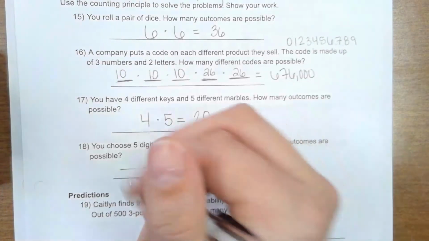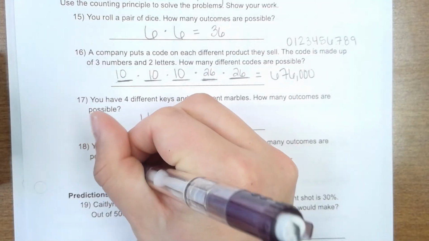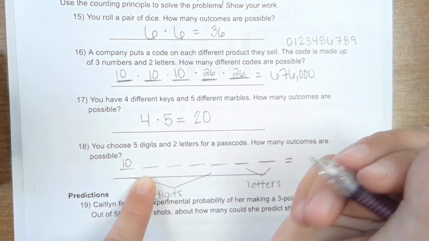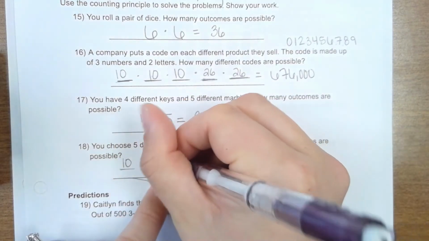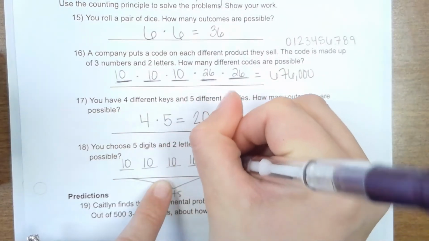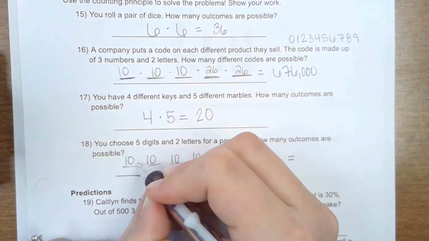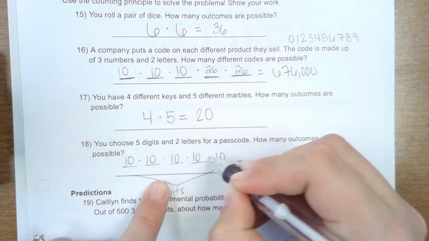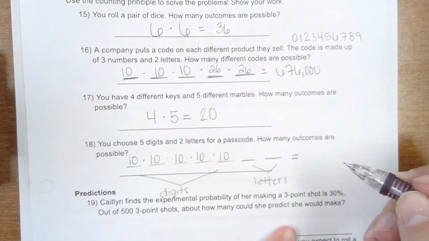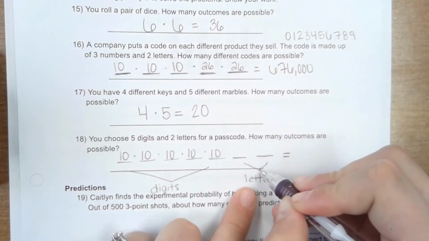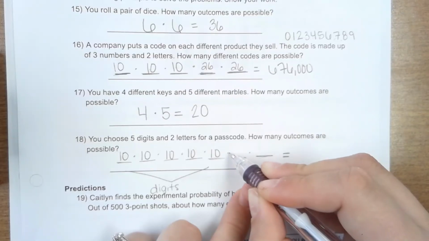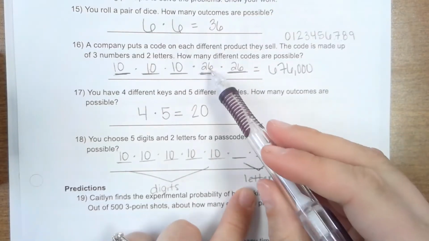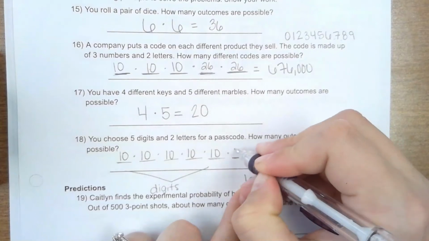There were 10. So for my first digit, I have 10 different possibilities I can choose from. For my second digit, I have 10 I can choose from. My third, fourth, and fifth, once again, I have 10 different digits I can choose from. So I'm just going to multiply all those together. And then for letters, so if my last 2 things in my passcode are letters, how many different letters can I choose from? I can choose from 26 different letters.